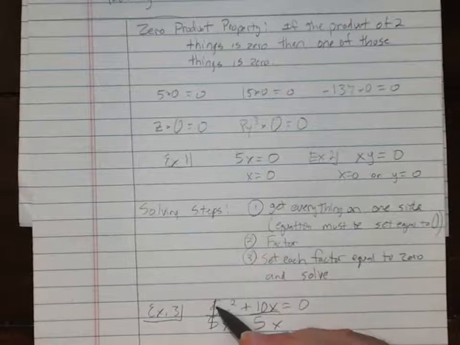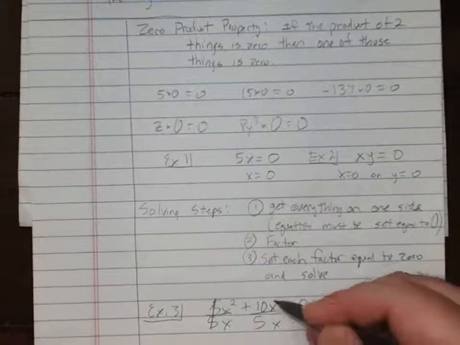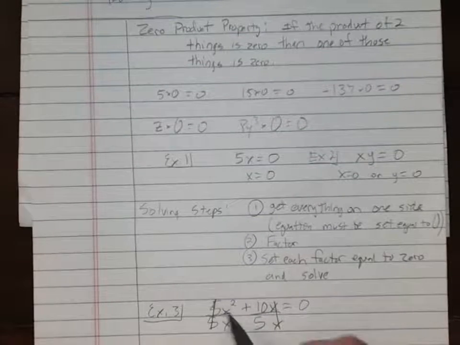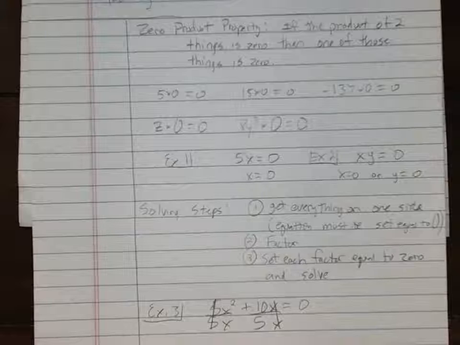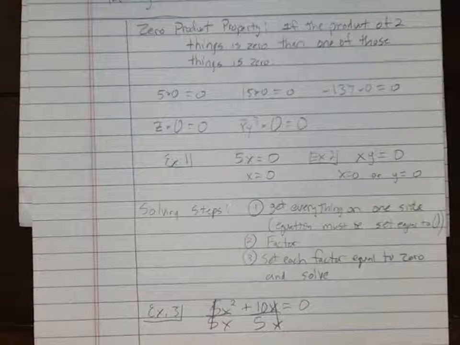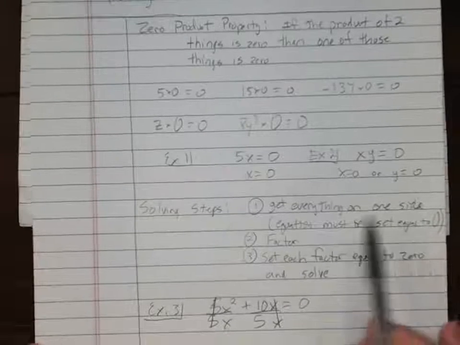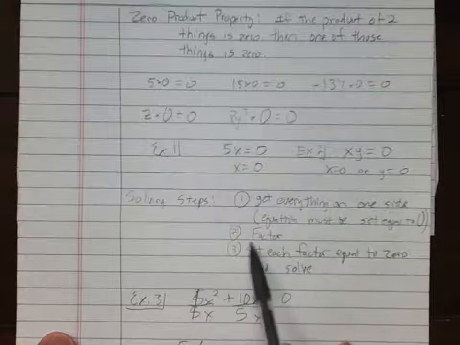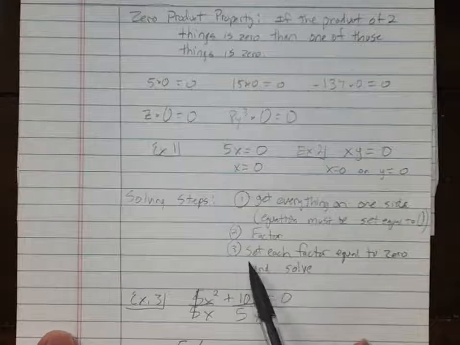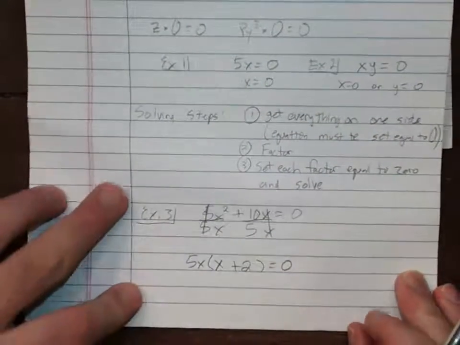Those cancel. Remember, whenever we have something the same top and bottom, it cancels. That cancels. X squared divided by x is x, and 10 divided by 5 is 2. So what I get is 5x times (x plus 2) equals 0. So that's step 1. Get everything on one side. That was given to us. Step 2, factor, check. Step 3, set each factor equal to 0 and solve. That's the last bit. It's pretty easy.